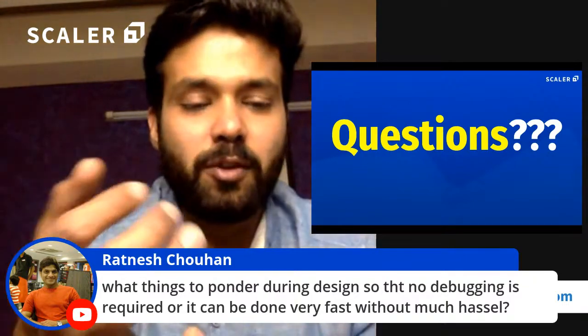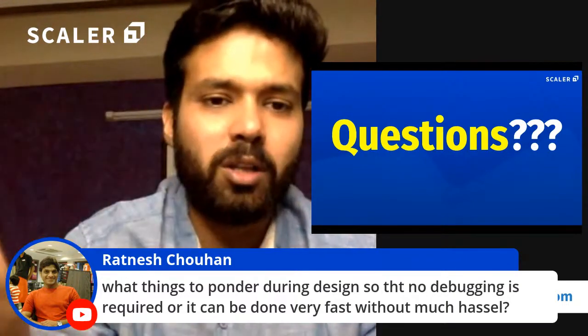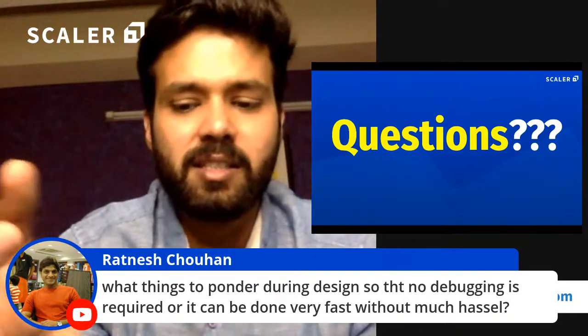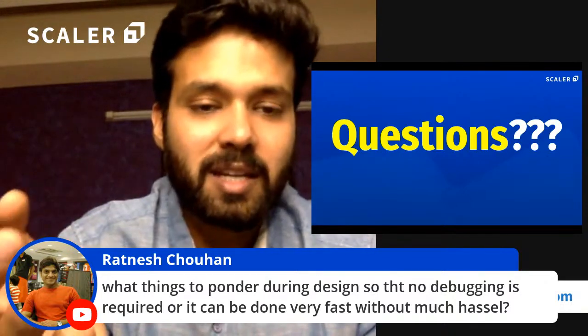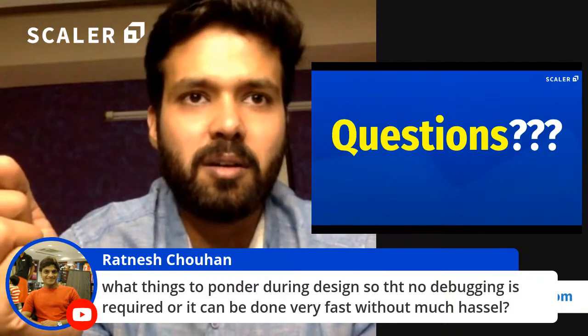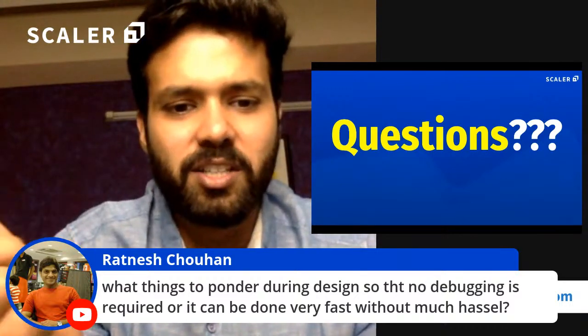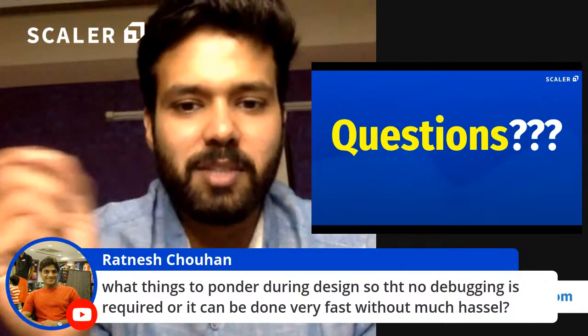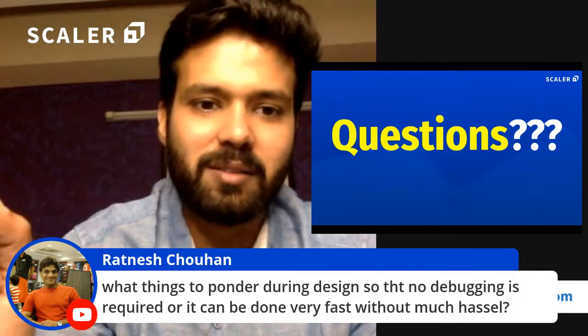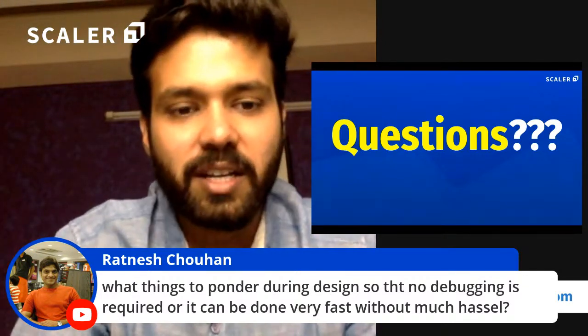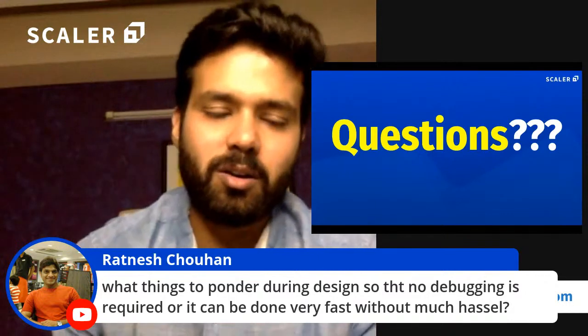Paid solutions for logging exceptions and doing all these exception analytics are Sentry and Crashlytics. I think they also have an open source variant or a community edition. I'm not sure about that. Just go and have a look at whether they are providing a community edition, but paid solutions are already there.